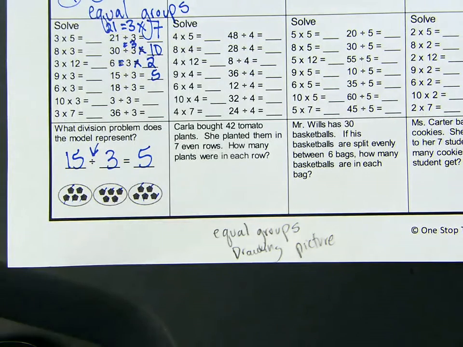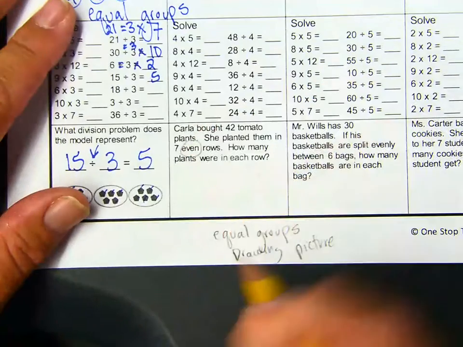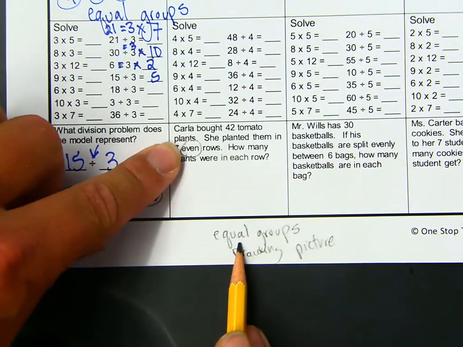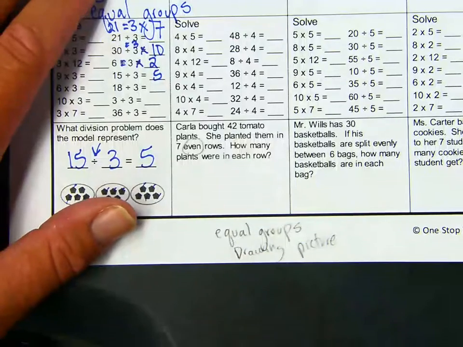Carla bought 42 plants, okay? She planted them in 7 even rows. There's your cue that it's an equal groups problem. Even rows, that means there's going to be the same amount of plants in each row. How many were in each row?